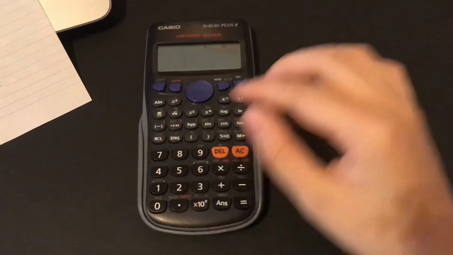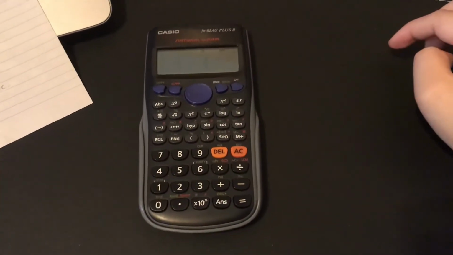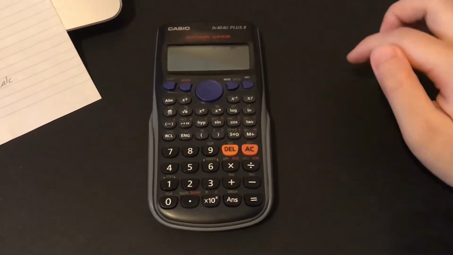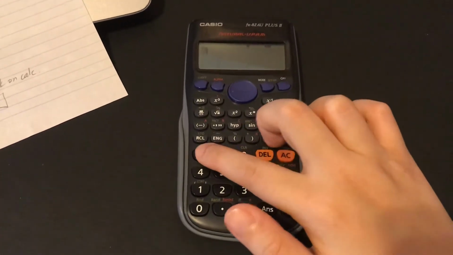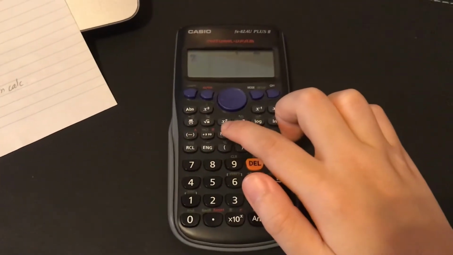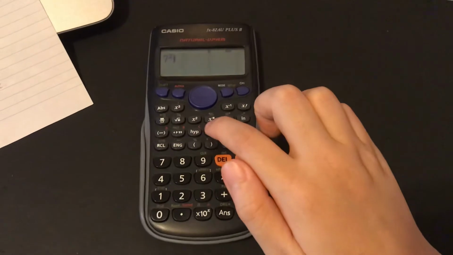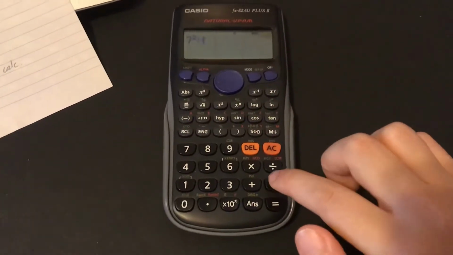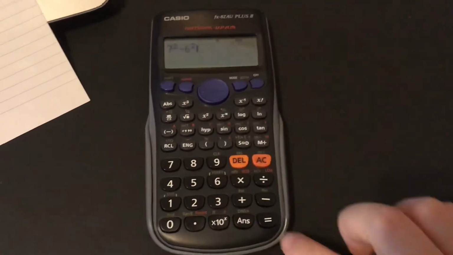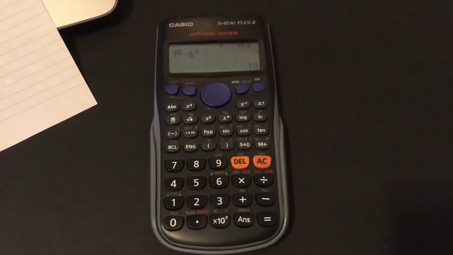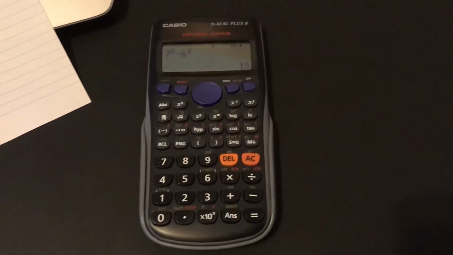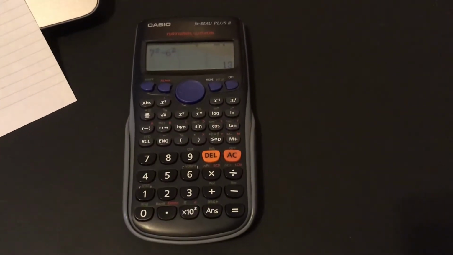Okay, so in example 1, we wanted to work out 7 squared minus 6 squared. So what you do is 7. You see here that there's a squared button, so you can press that. So immediately that's 7 squared. And then you take away 6 squared, so squared button, and then you press equals, and then 13. And that's the same answer we got for example A.